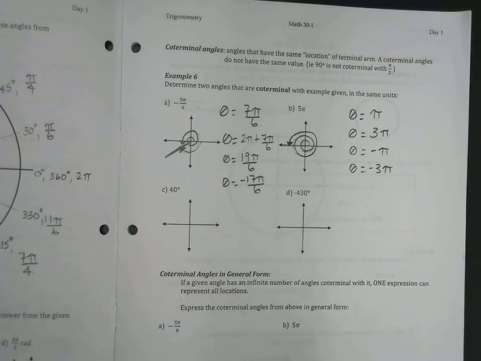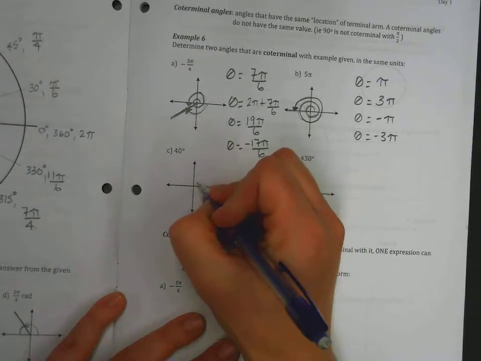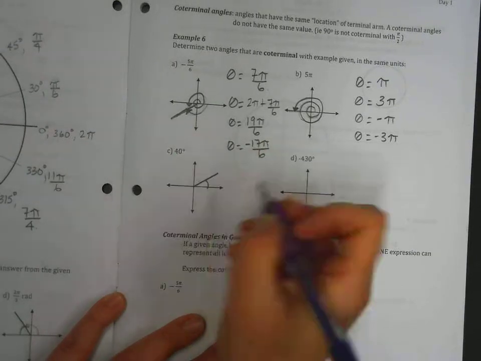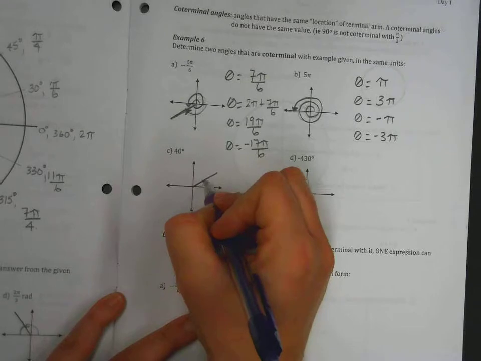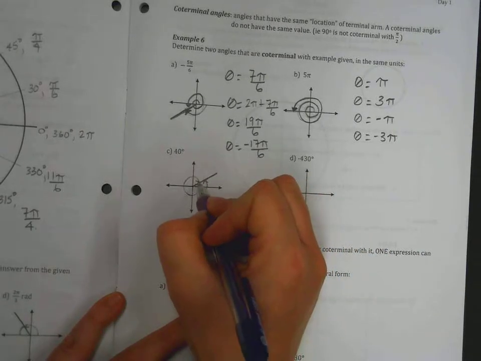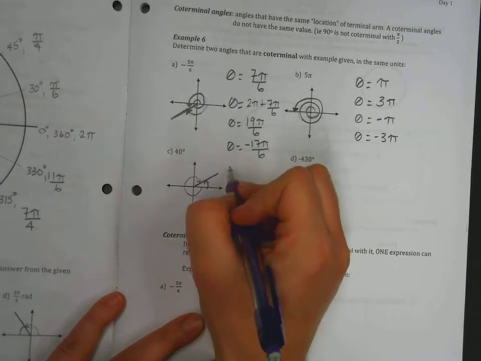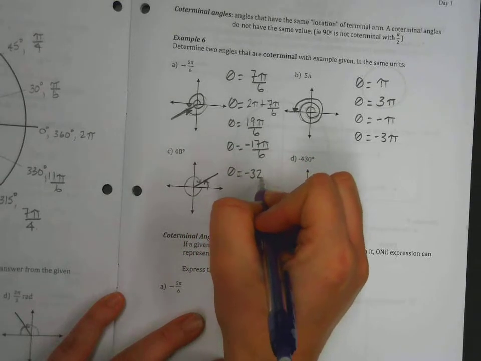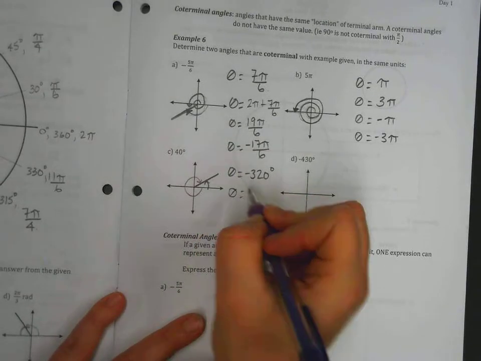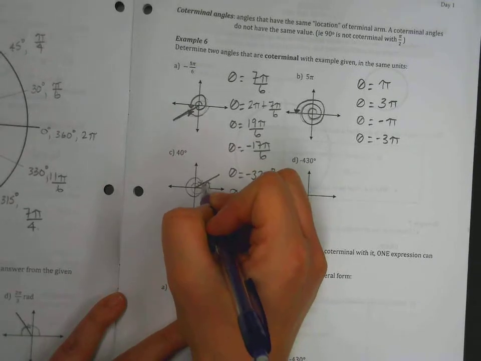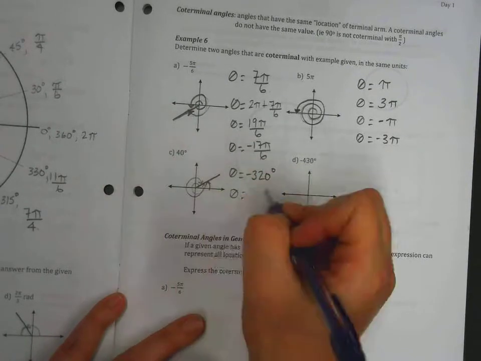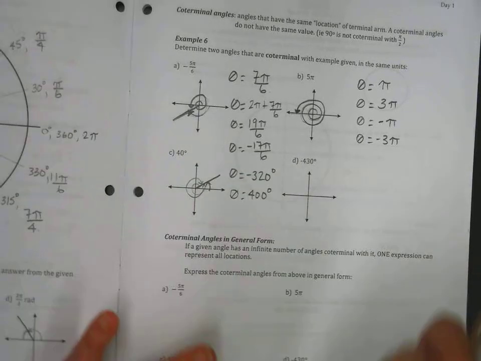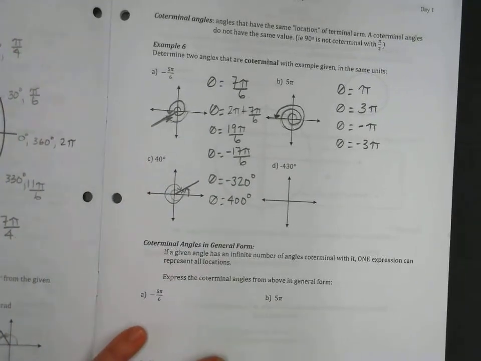Okay, so remember, we're getting to that same terminal arm, but we're rotating either a full rotation plus adding, or we're rotating in the opposite direction. So if I gave you the angle of 40 degrees, okay, if I rotated in to get to there, this would give me a coterminal angle of negative 320. Or I could have gone a full rotation and back, which would be 360 plus 40 would be 400. Okay, so two possibilities. And then negative 430.